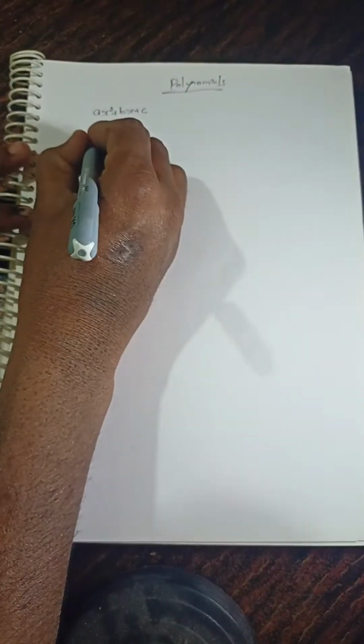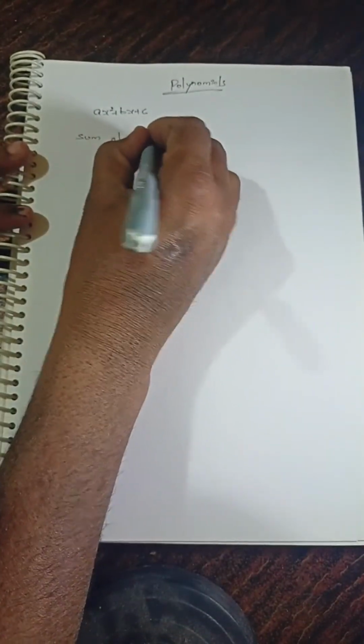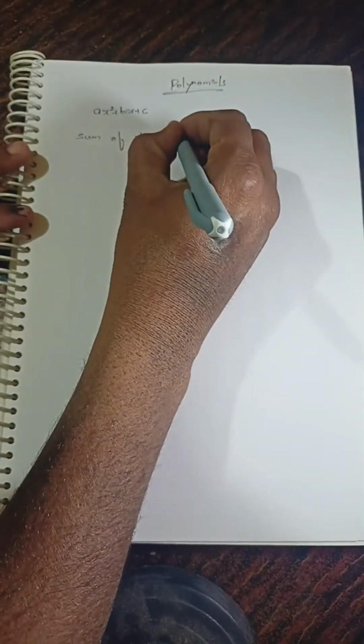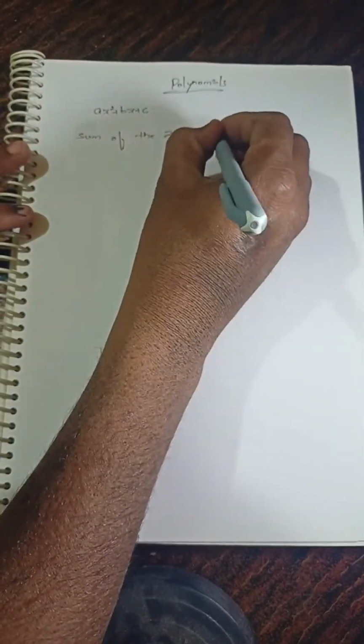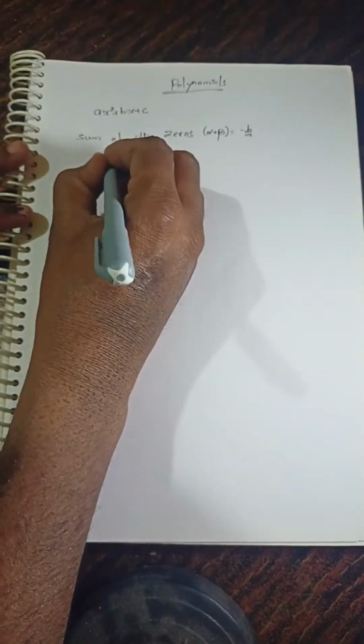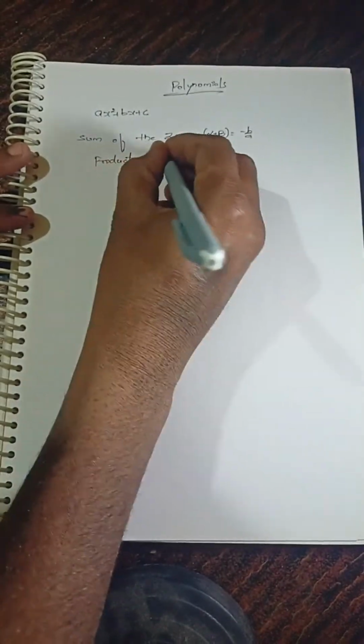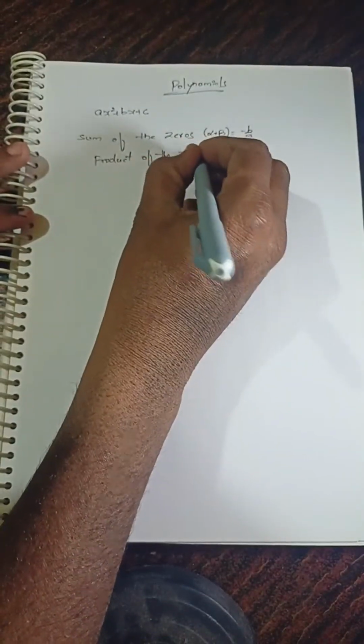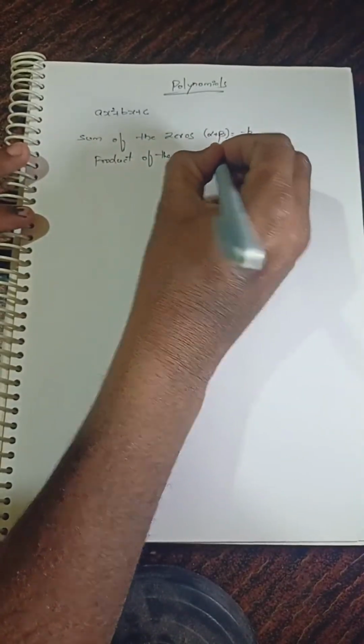So what is the quadratic polynomial? Ax square plus bx plus c. This is a polynomial. So we know the sum of the zeros of a polynomial. Sum of the zeros, how are we going to get it? Alpha plus beta is minus b by a. The second one is the product of the zeros, that is alpha beta is equal to c by a.